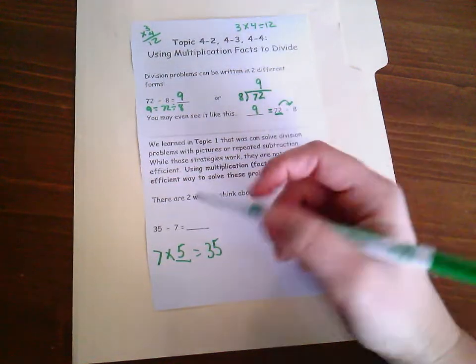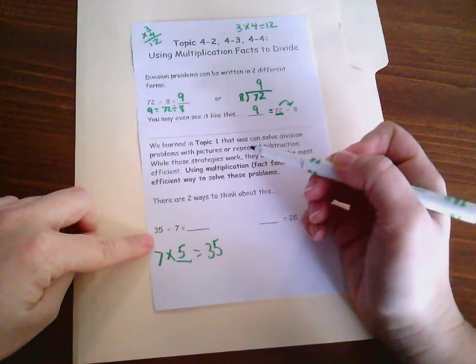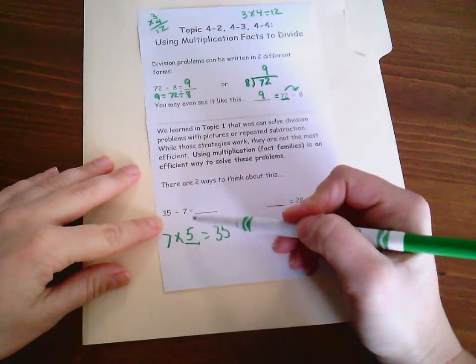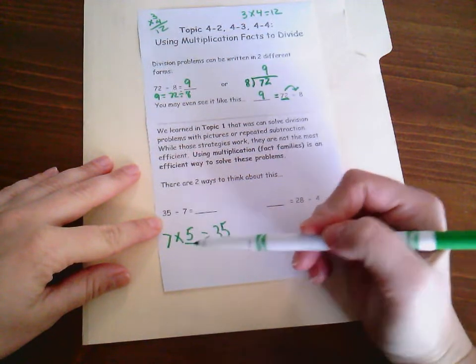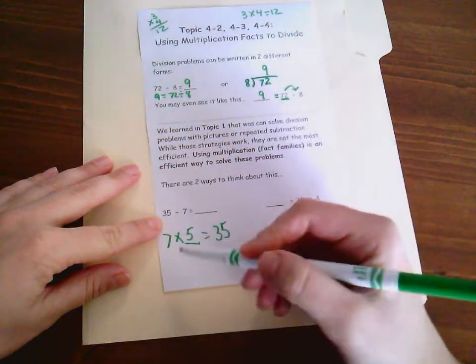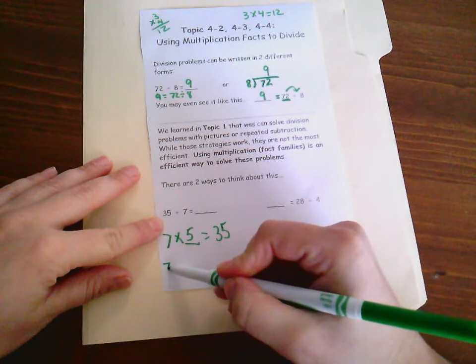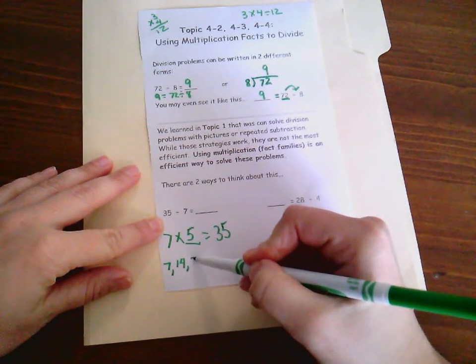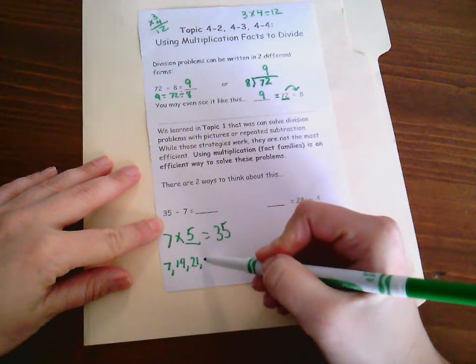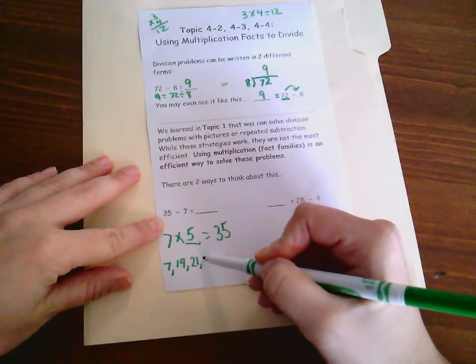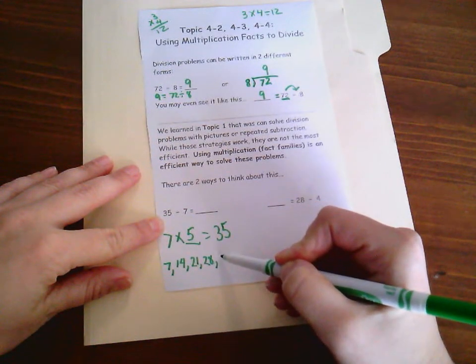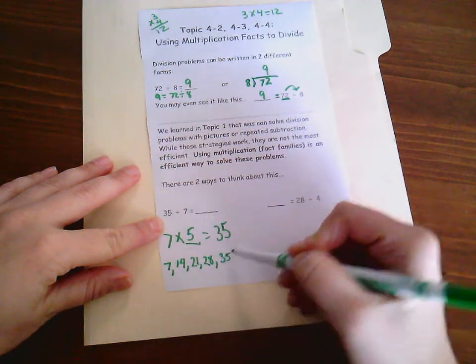And what that would be is to skip count by 7s up until we got to 35. Instead of going 35 and subtracting 7, we can do 7 plus 7 and just keep adding 7 until we get to it. So let's see what that would look like. 7, 14, and then I know that one more is going to be 21. If we need to count on our fingers, we can. 21 plus 7 is going to give us 28, and then 28 plus 7 is going to be 35.